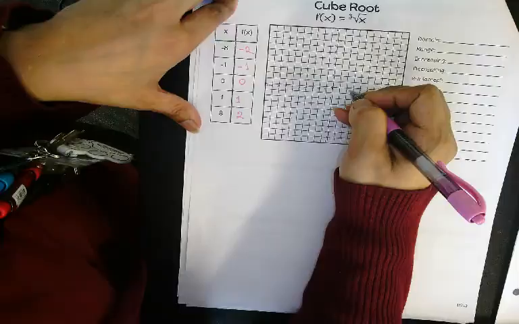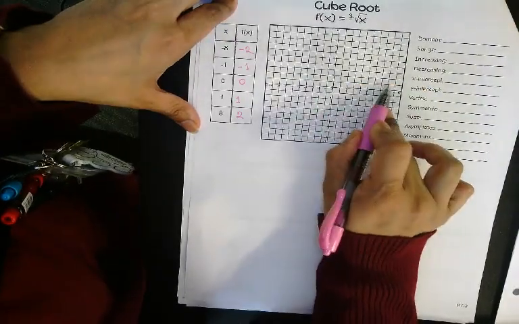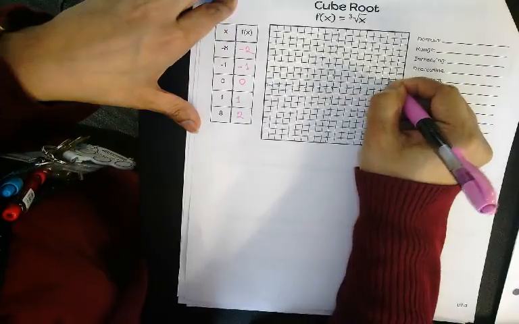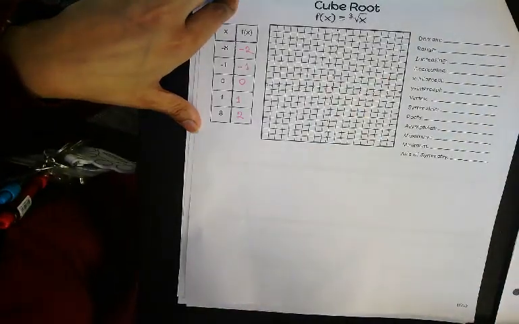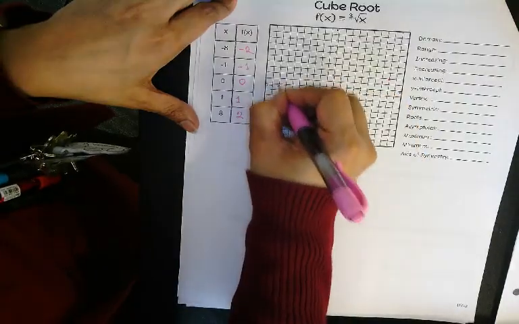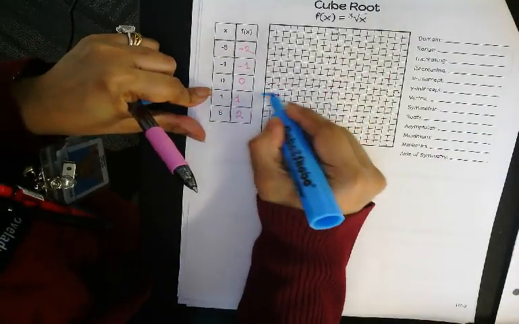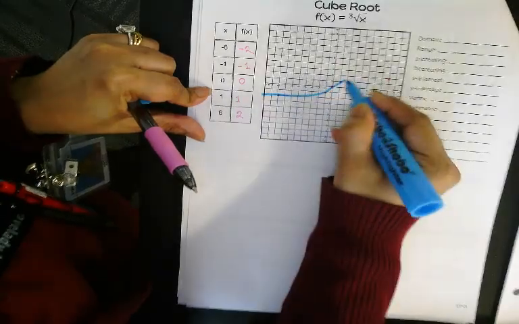Then we have 1, 1. Then we have 8, 2. And then on the other side, negative 1, negative 1, negative 8, and negative 2. All right, let's connect. We flipped it. It was vertical, now it's horizontal.